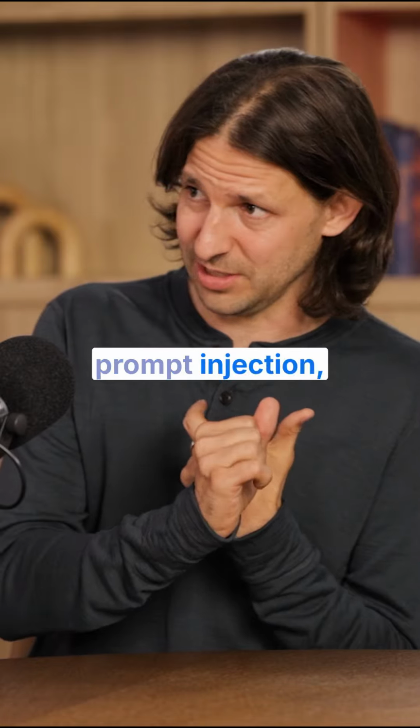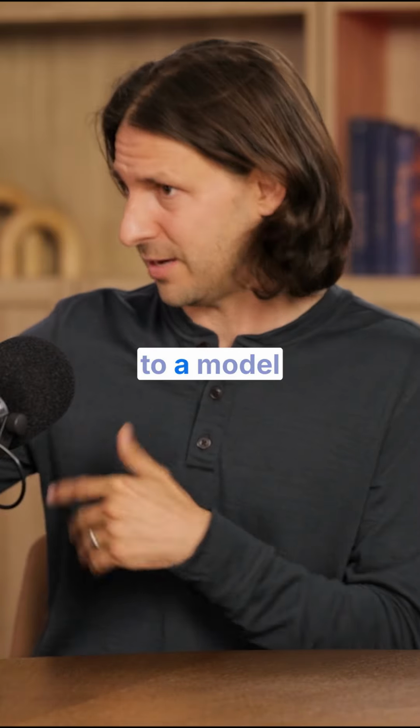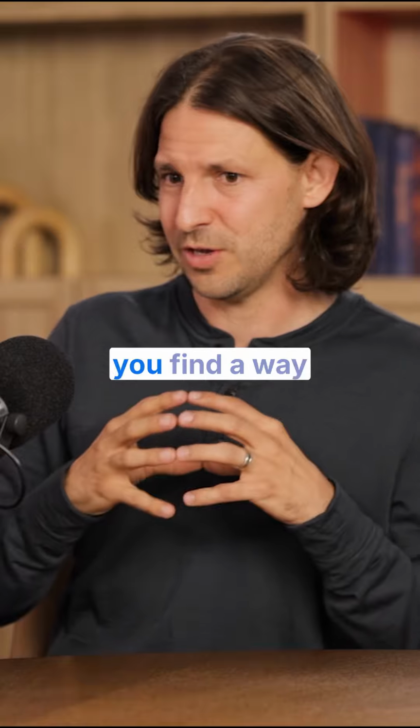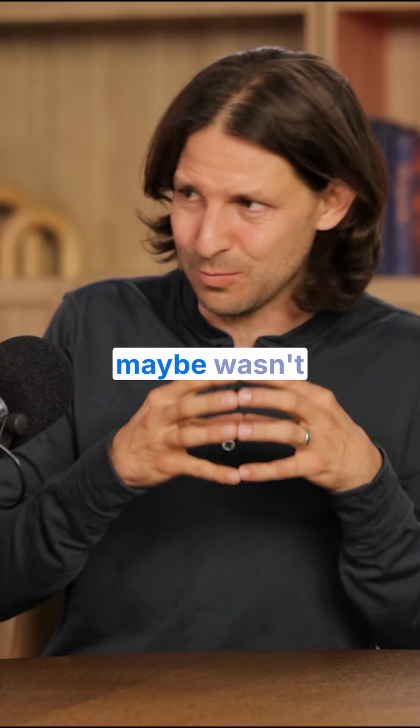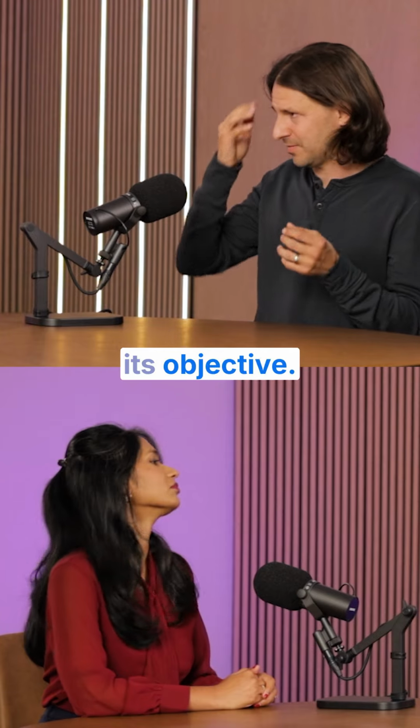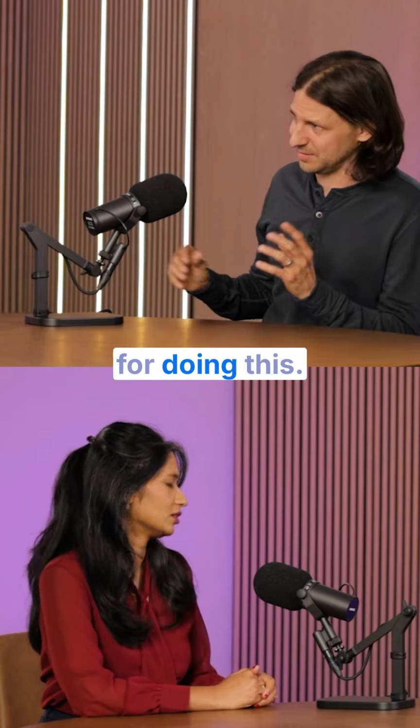When you're talking about prompt injection, the idea is that when you're talking to a model, similar to how I was talking to you earlier, you find a way to talk to it such that you get it to do something that it maybe wasn't intended to do, maybe something that was against its objective. And there's a number of techniques for doing this.